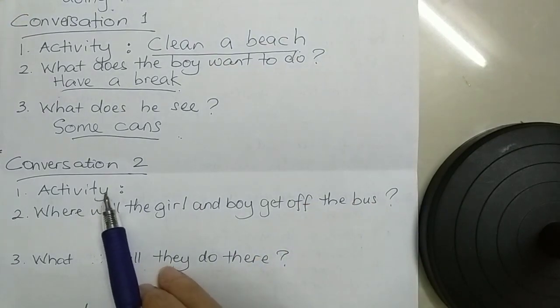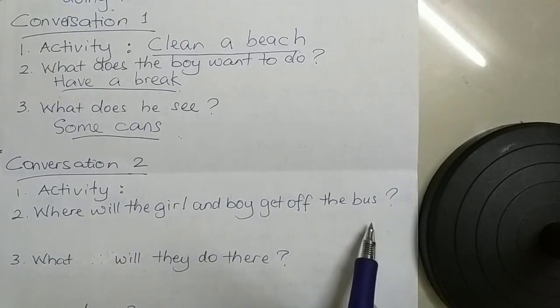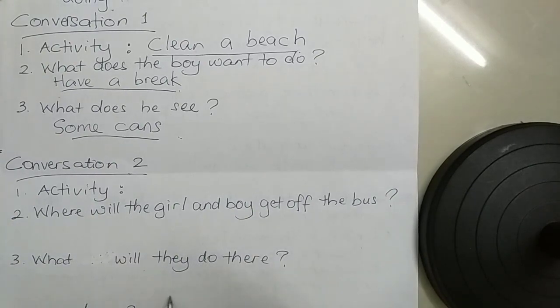I put the activity as the first question. Question 2, where will the girl and boy get off the bus? Question 3, what will they do there? So here I shall read out conversation 2.